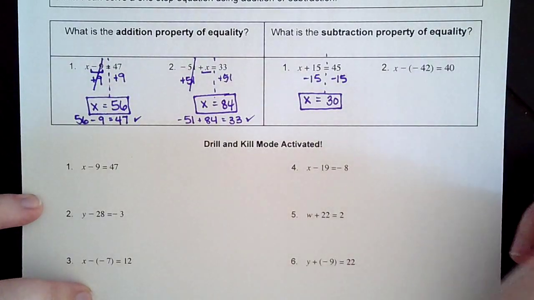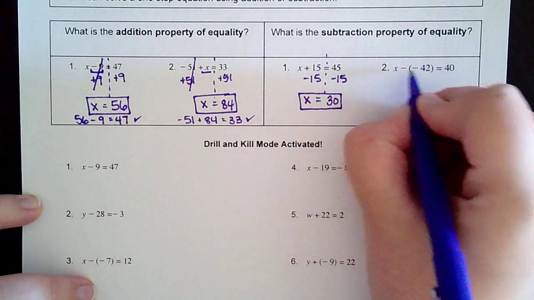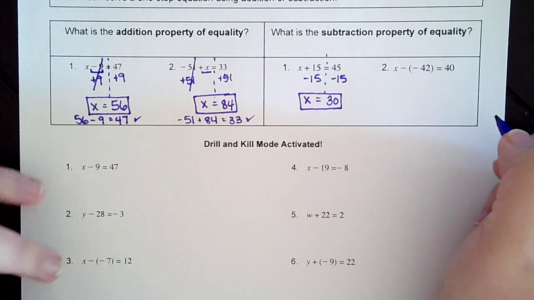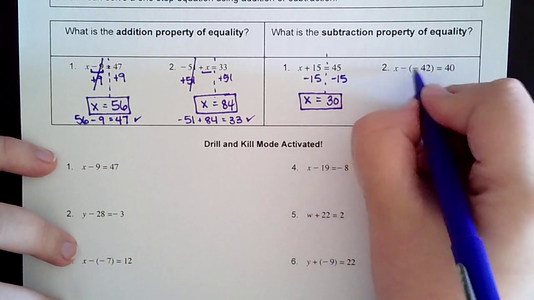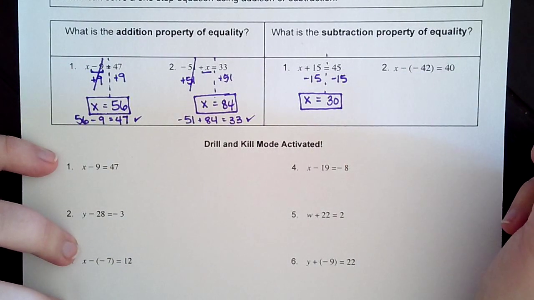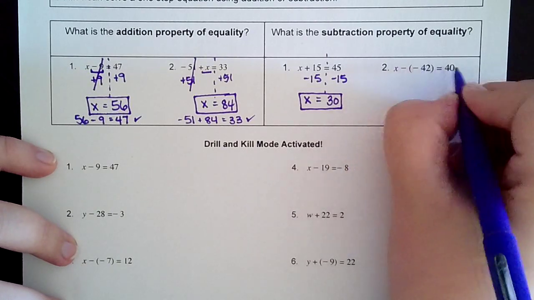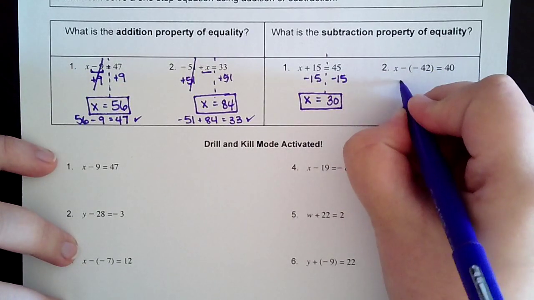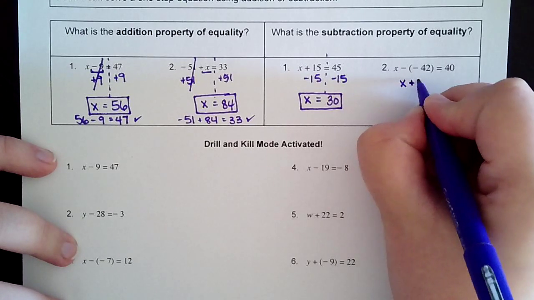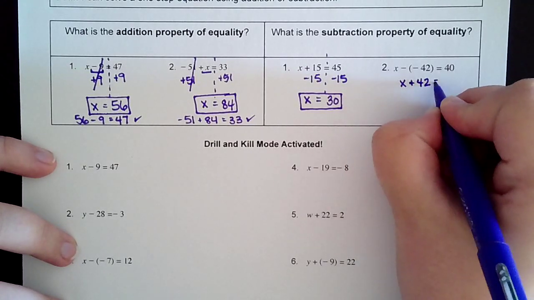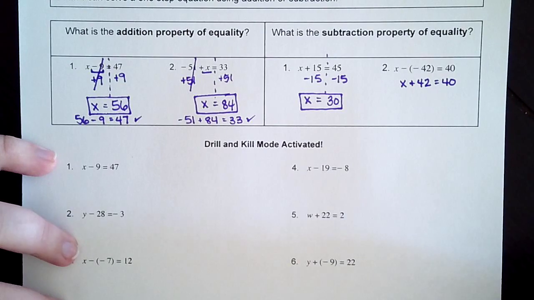This one is actually a little tricky, and the reason is because we've got a double negative here. Just as I said in my other video, we always want to simplify those double negatives before going further. Instead of trying to solve this problem on a left and right side, I'm actually going to simplify it to be x plus 42 equals 40.